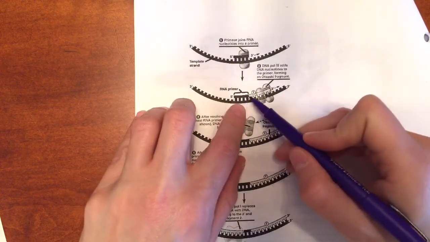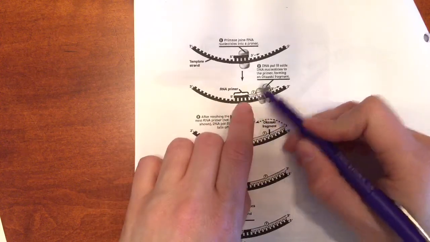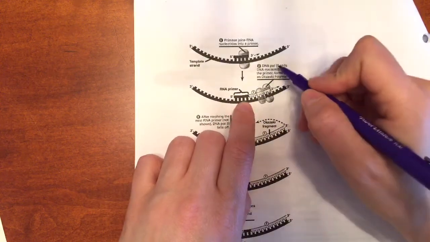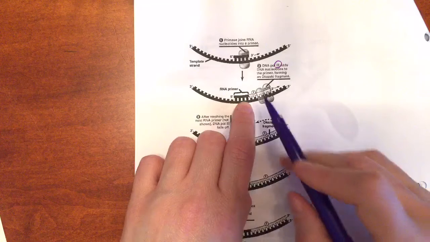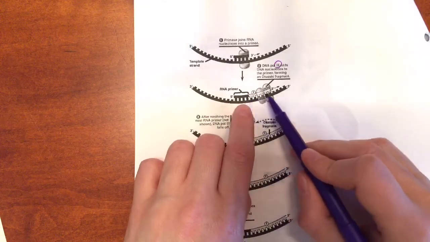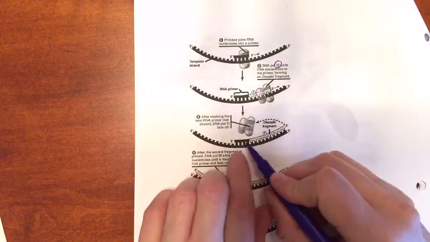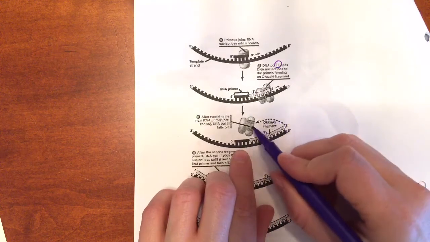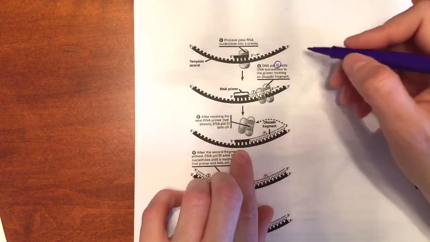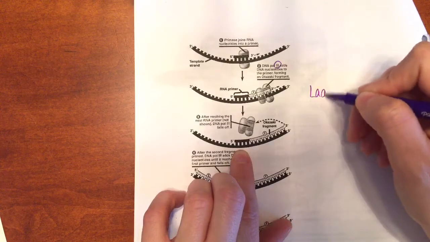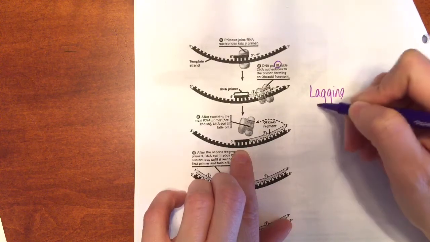Once the RNA primer is there, then DNA polymerase 3, there are different DNA polymerases, begins adding the nucleotides to the end. This is the lagging strand, because notice here it gets to the end and DNA polymerase comes off. This right here is all about the lagging strand.